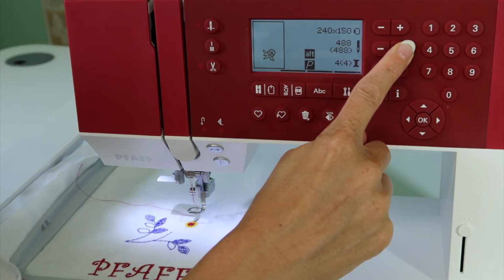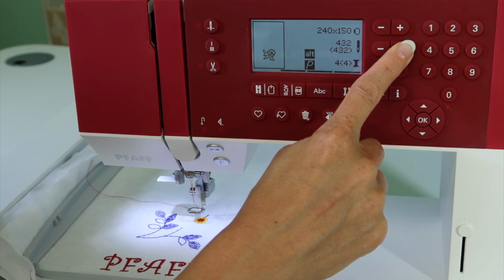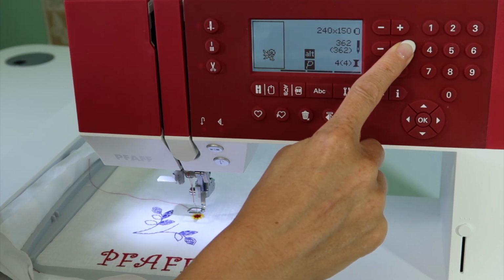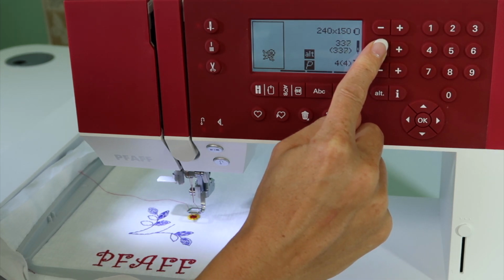You can also go forward. The longer you hold the button, the more stitches it will jump to that area. You can see now it's jumping every 10 stitches and it'll go faster and faster. So if you really need to back up quite a bit, that is one way to do it.